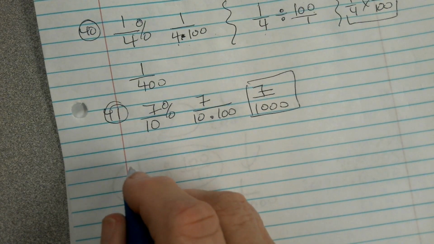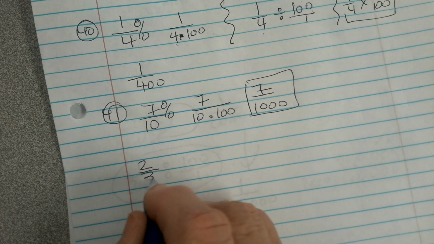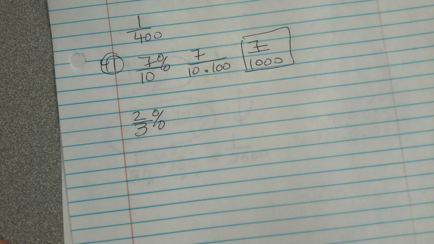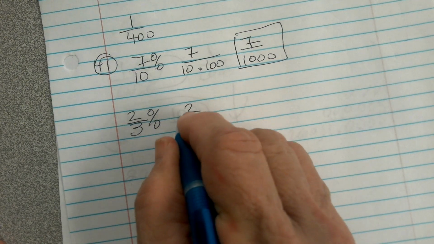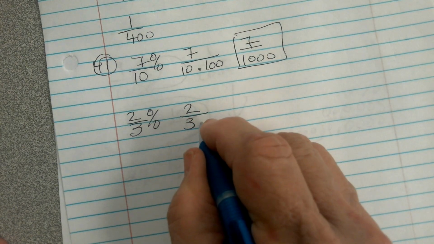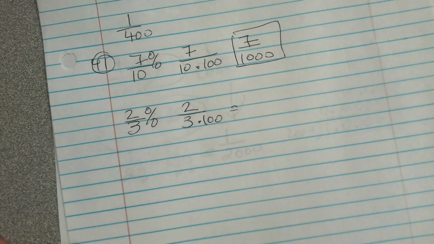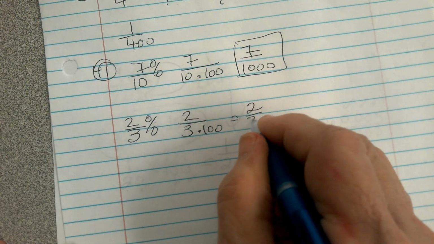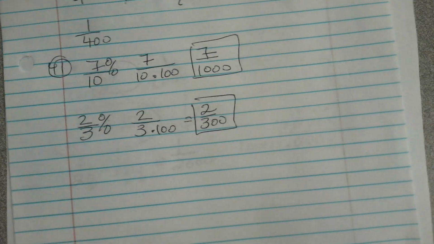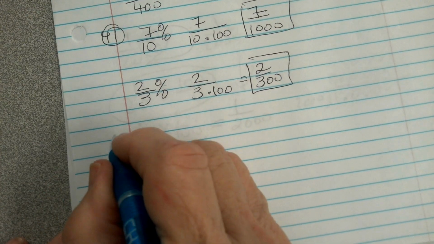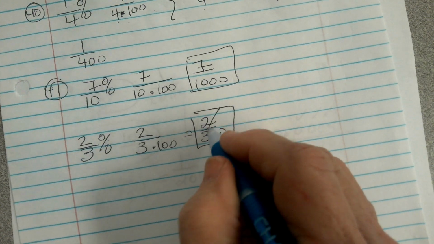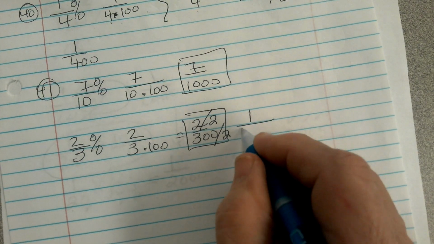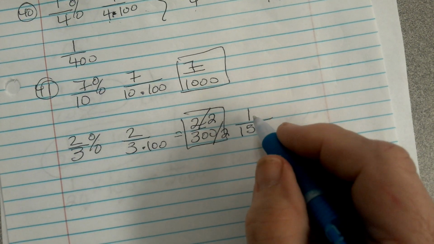So on this one, it is 2/3%. I want to make it a fraction. What am I going to do with that 100? Divide it by 100. So I've got 2/3, and that 100's going to go on the bottom. So what does that end up being? 2 over 300. Cannot be reduced. Are you kind of getting the idea? Oh, it is. Thank you, Candid. All right, so divided by 2, 1 over 150.